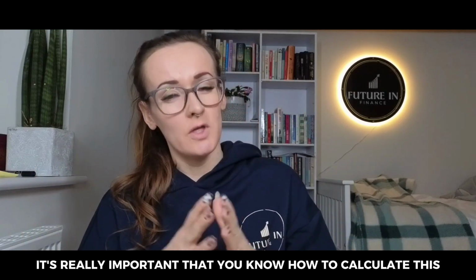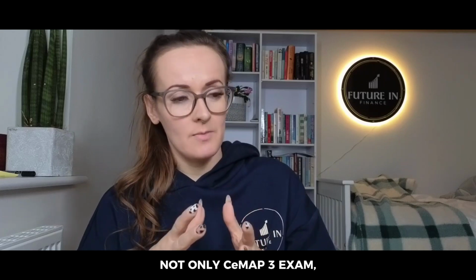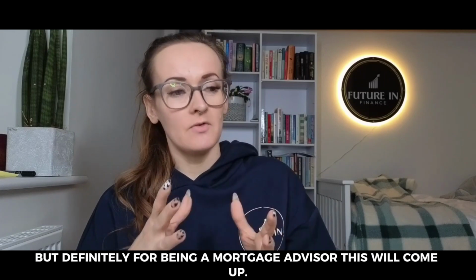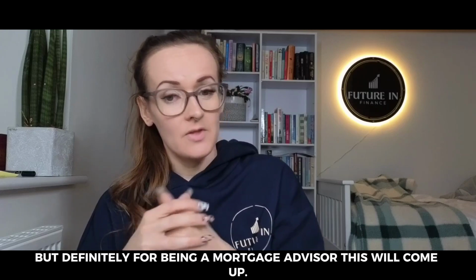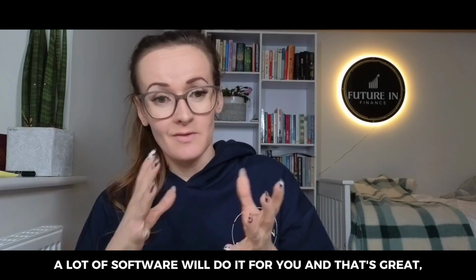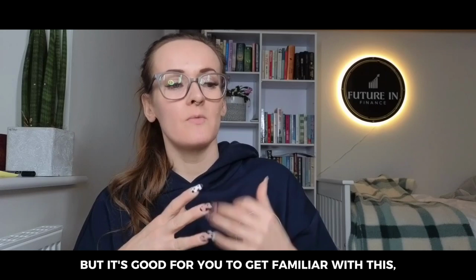And actually it's really important that you know how to calculate this, not only for your CeMAP 3 exam, but definitely for being a mortgage advisor. This will come up. A lot of software will do it for you, and that's great, but it's good for you to get familiar with this.